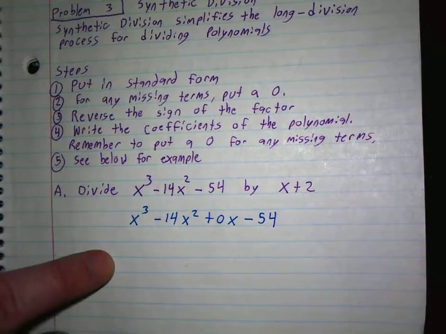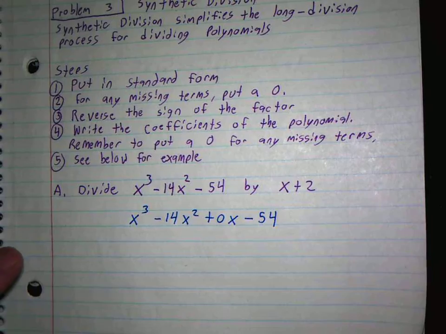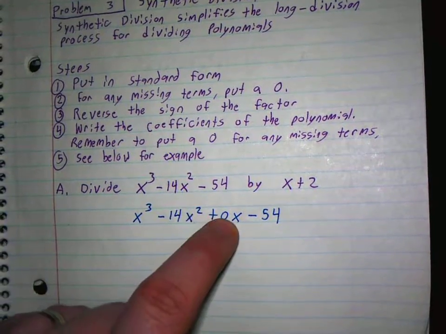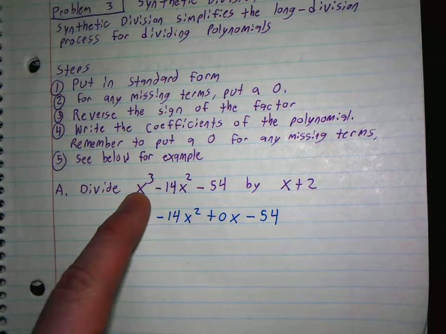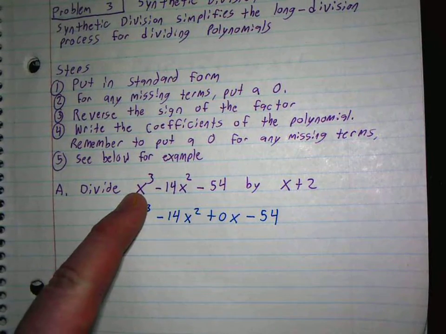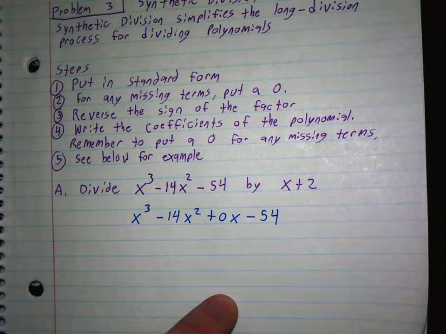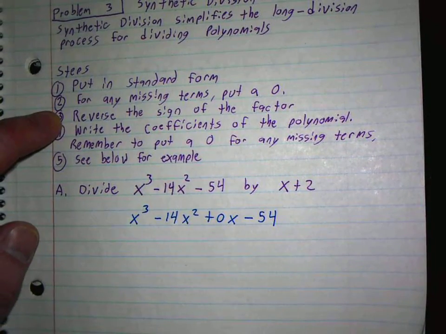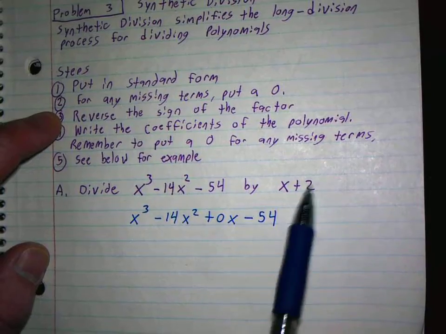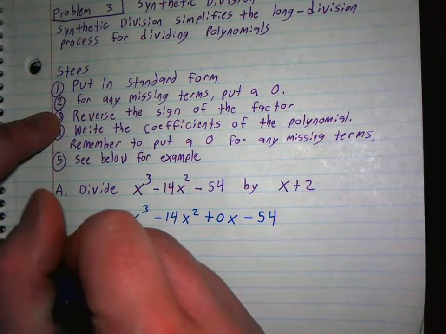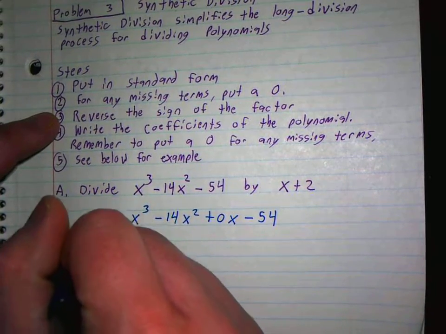So for any missing terms, you put in a 0. Like if they were missing an x squared, that'd be 0x squared. If they were missing x, well, you can't miss something at the beginning, right? Next, reverse the sign of the factor. What's the factor? x plus 2. x plus 2 would become x plus negative 2. You just need the negative 2 in a box.